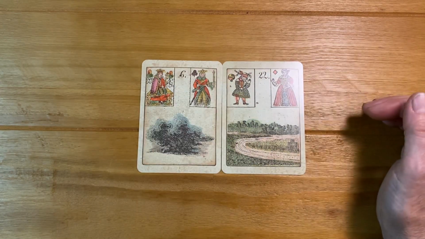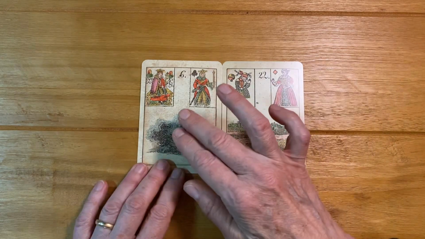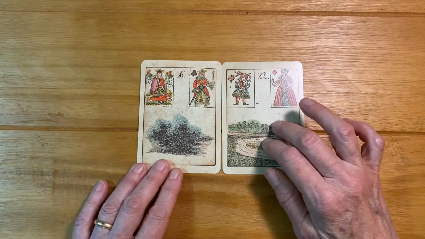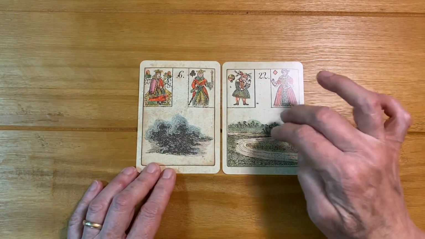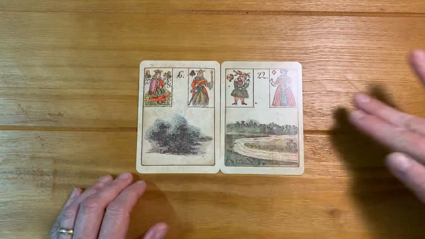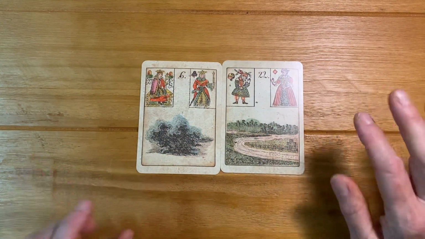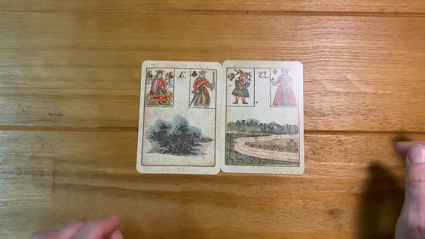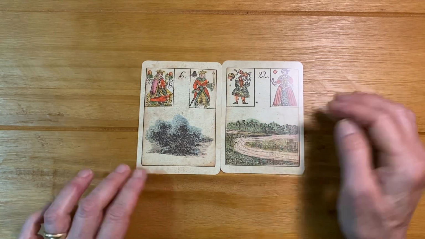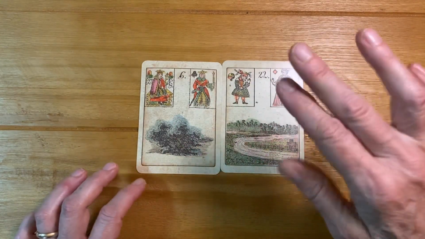You can either read them as a narrative or story, all right, where you have this and then you have this. In other words, this happens and then this happens. This leads to this. This follows this, right? Think about reading a comic strip. That's a narrative reading, we'll call it. The other way is to read it as a description. So that way you have a focus card and the other card will describe it.